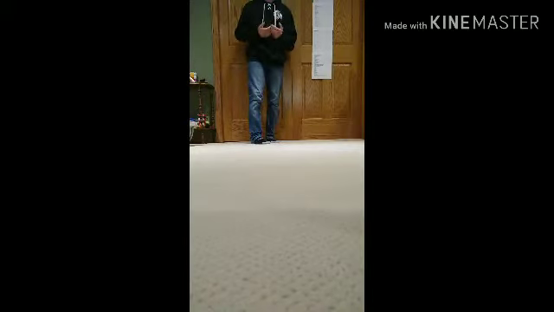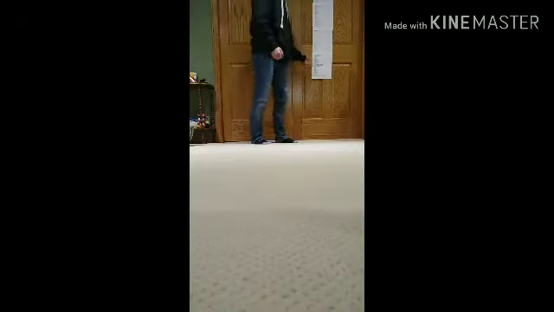The bladder is what holds that urine until it is released. Then you have the urethra, which is just a way for the urine to come out.